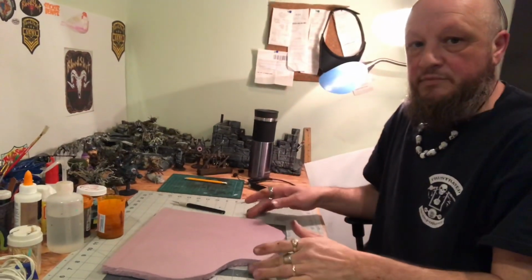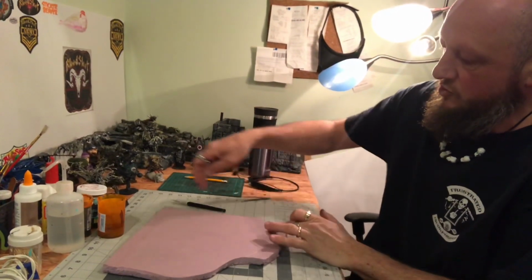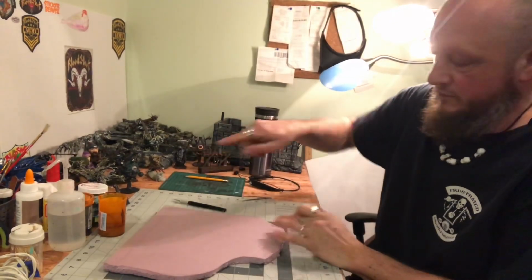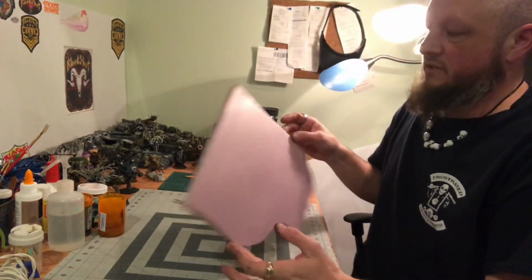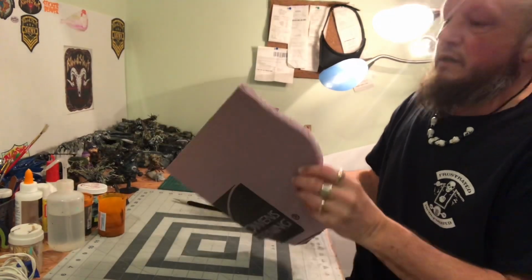Today we are building a tower, another kind of tower system, which is going to go around and up. It's going to have stairs coming around here. So first thing is we just took a piece of styrofoam. We kind of guessed how big we want it to be.